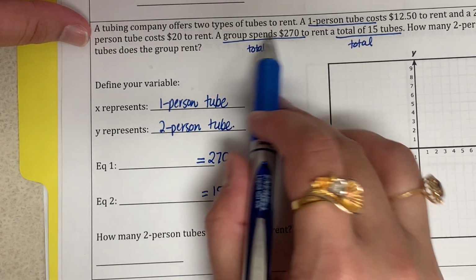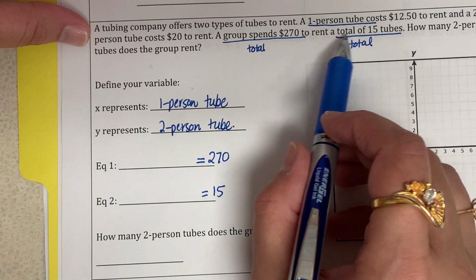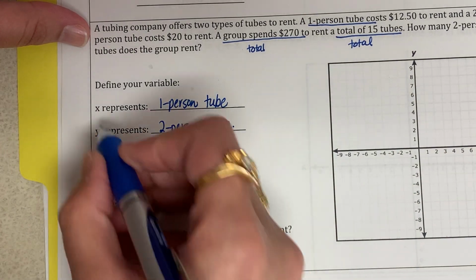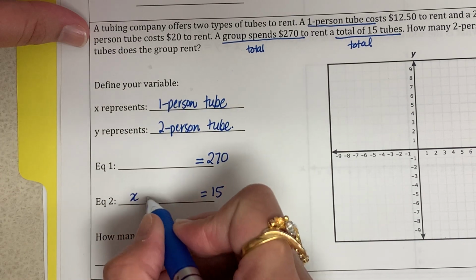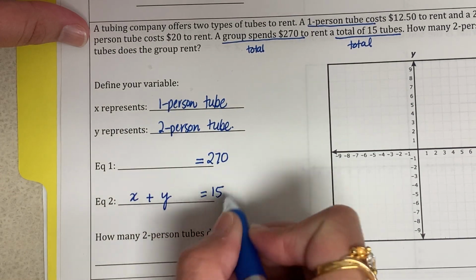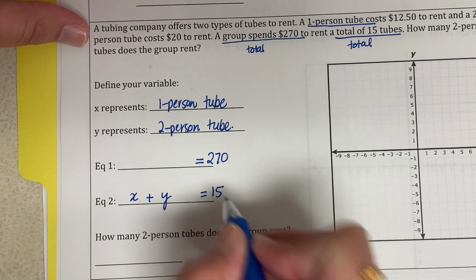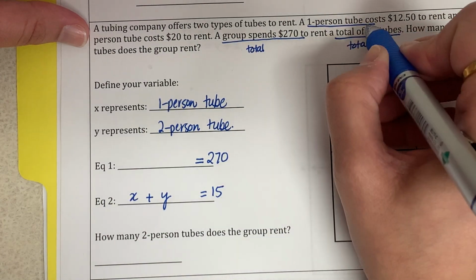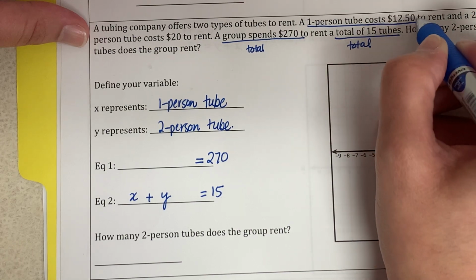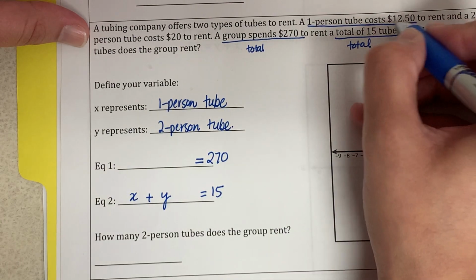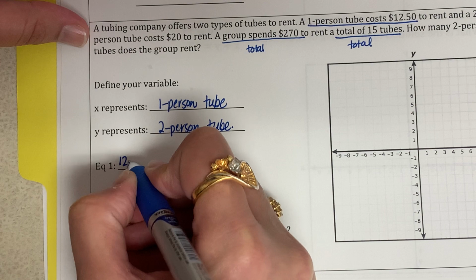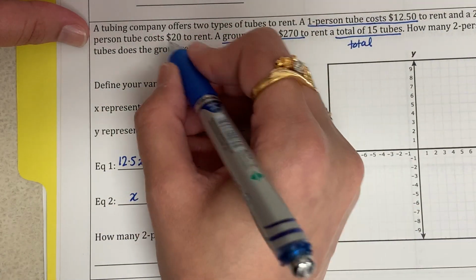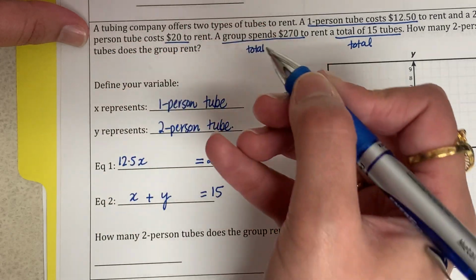Now, how did they get these totals? So together they bought 15 tubes. So together, if they bought X tubes and Y tubes, they got 15 tubes. So X plus Y equals 15. That's your first equation. Your second equation is 1-person tube is 12.50, so that is X. So it is 12.5X. And 2-person tube is 20, so this is 20Y.